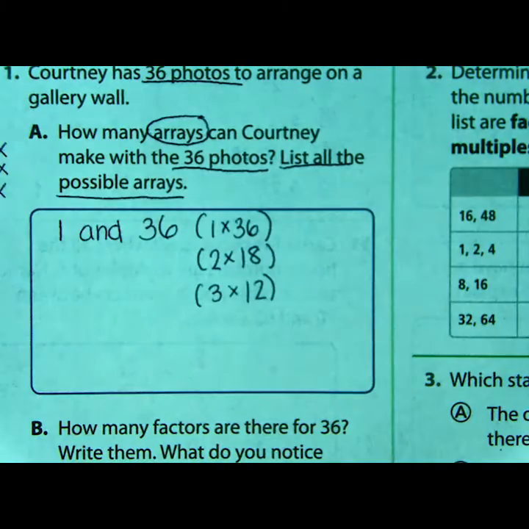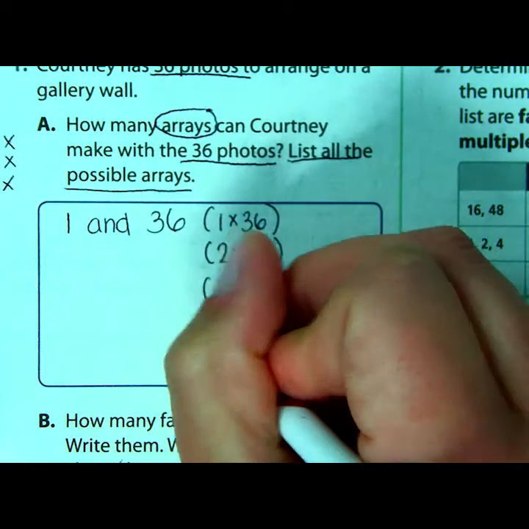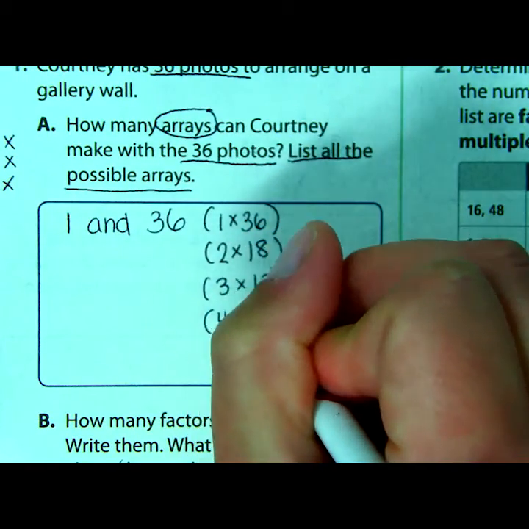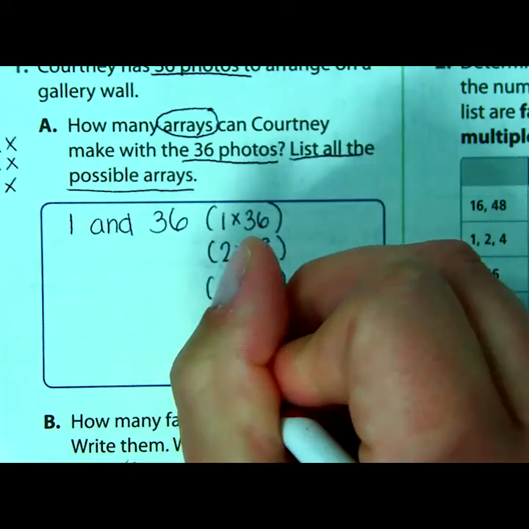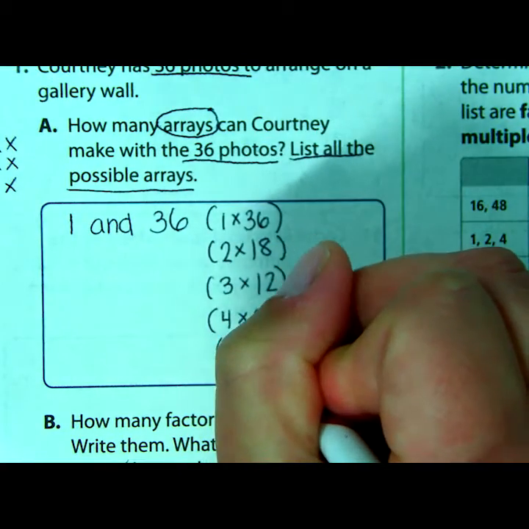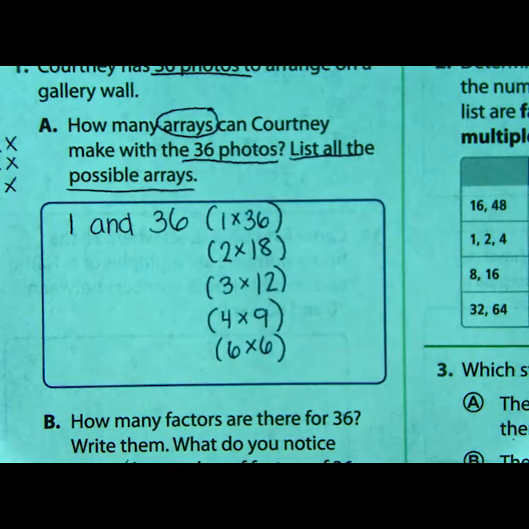And I know my basic facts, so I know that 4 times 9 is also equal to 36. I can create an array that is a 6 by 6 array, because 6 times 6 is equal to 36. Now, if I continue going, the number 7 does not go into 36.